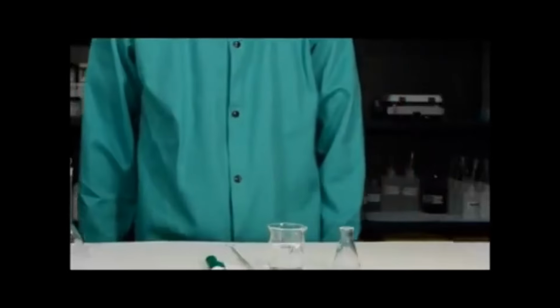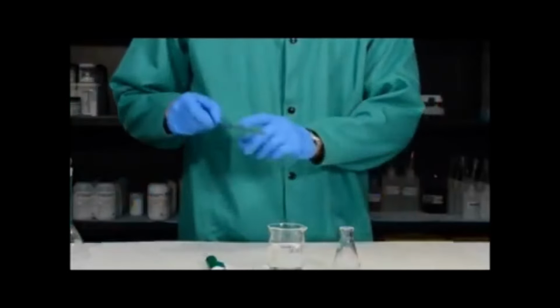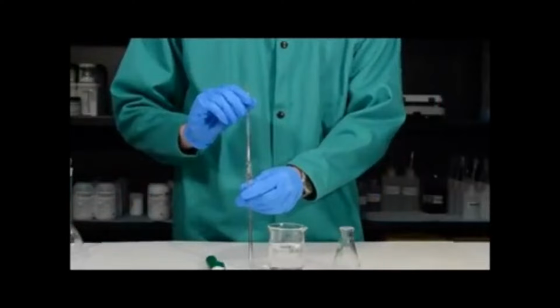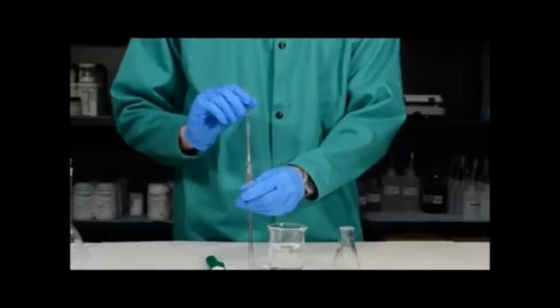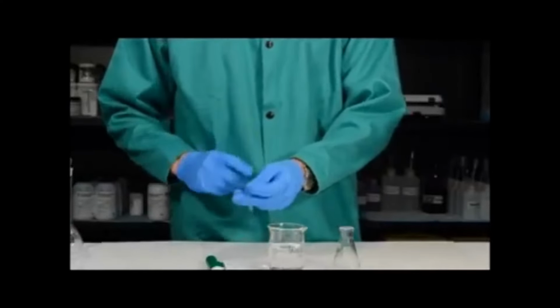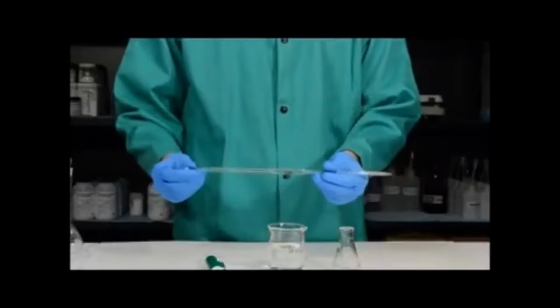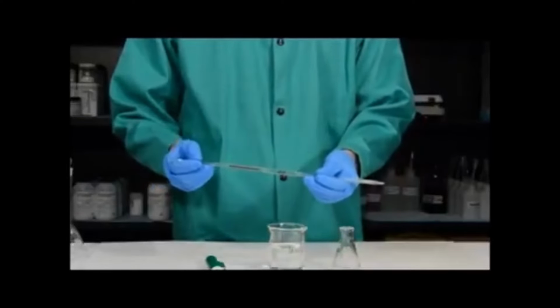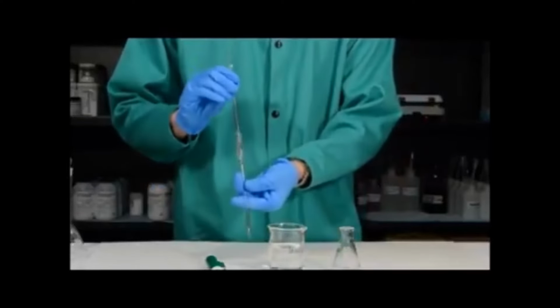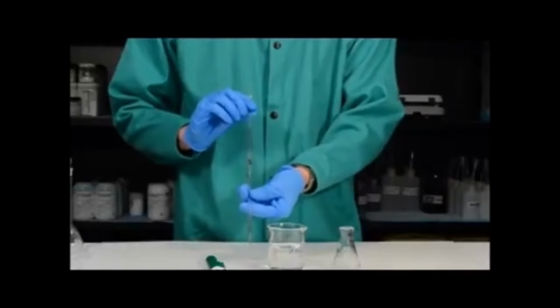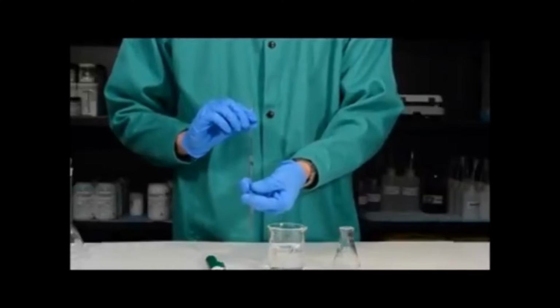In this experiment, we're going to test the accuracy and precision of a device designed to accurately and precisely deliver 5 milliliters of liquid into a container. This is called a volumetric pipette, and they're used regularly by chemists to deliver specific volumes. This particular volumetric pipette is designed to deliver 5 milliliters.